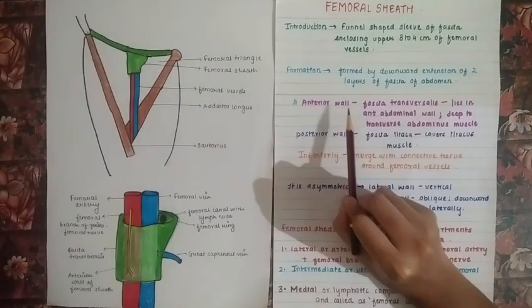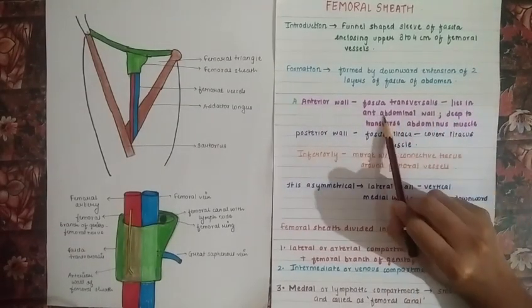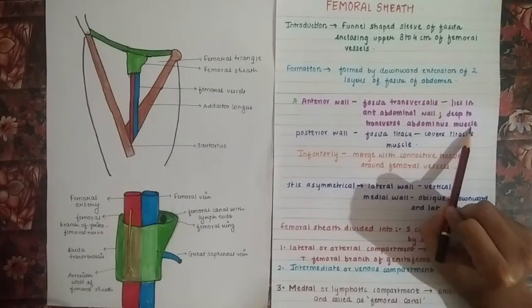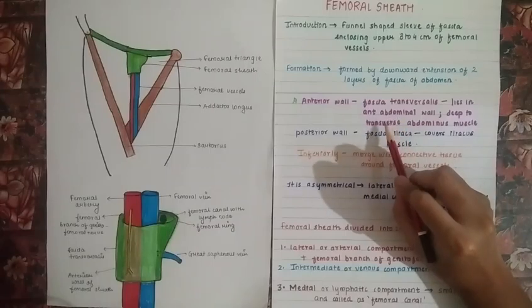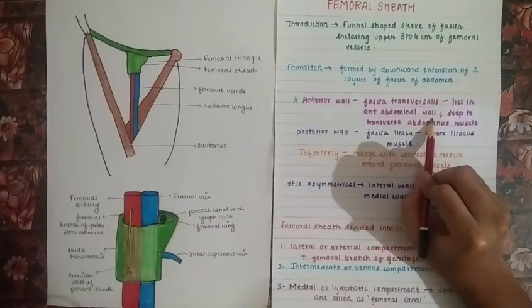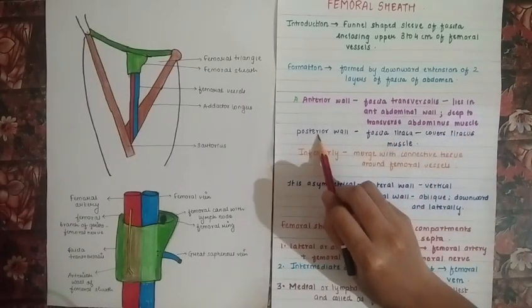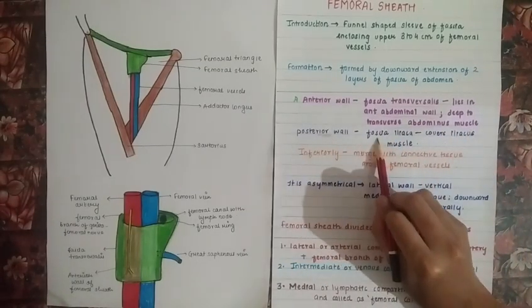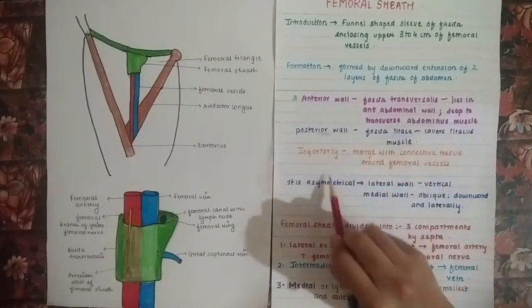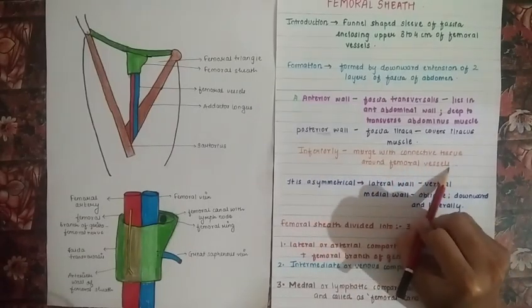So, anterior wall is formed by fascia transversalis, which lies in the anterior abdominal wall deep to transversus abdominis muscle. Second is posterior wall, which is formed by fascia iliaca, which covers the iliacus muscle. Inferiorly, it is merged with the connective tissue around the femoral vessels.